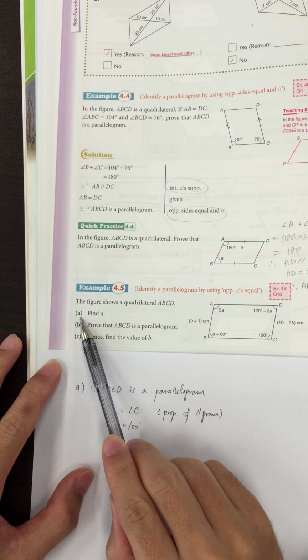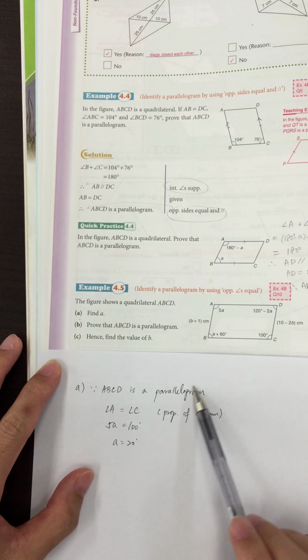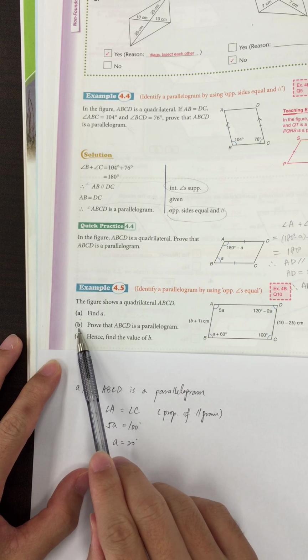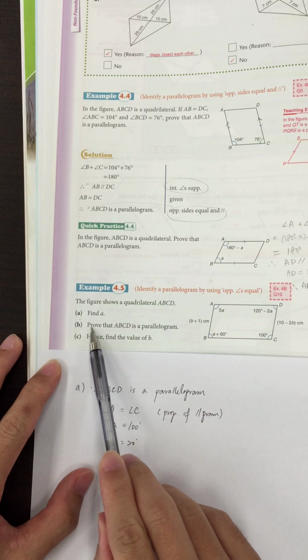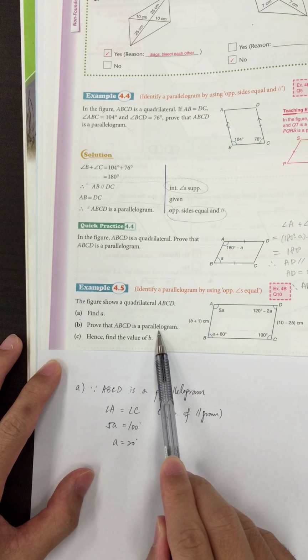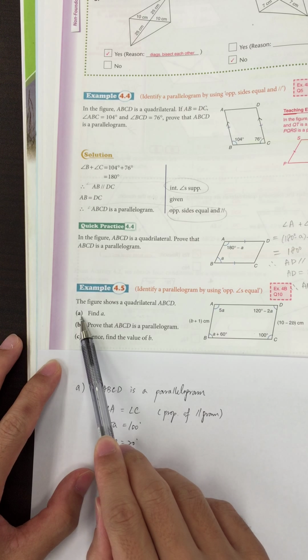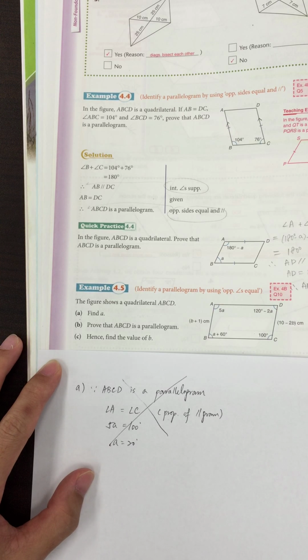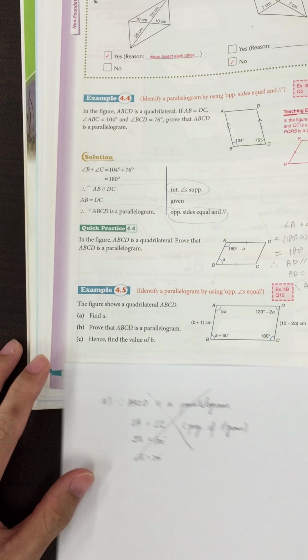So in part A, you cannot use all these ideas. Otherwise, there will be no part B. In part B, you are asked to prove it. That means in part A, you do not know whether this is a parallelogram or not. Okay? So, this is totally wrong. So, what should you do, boys and girls?